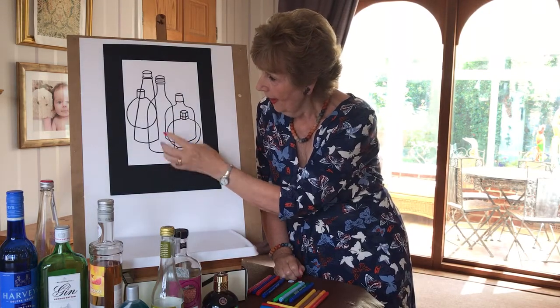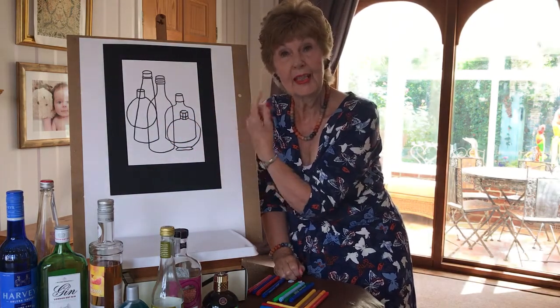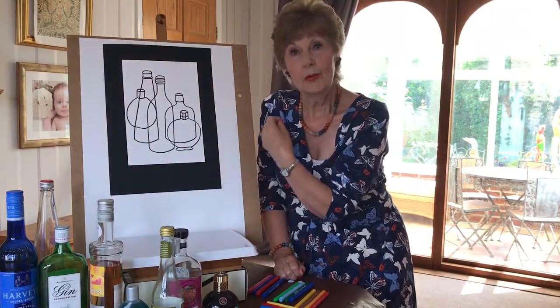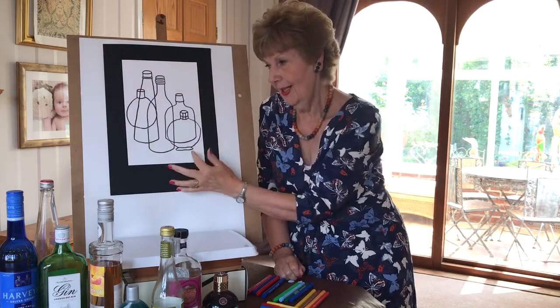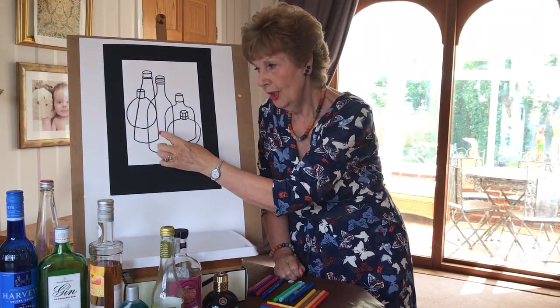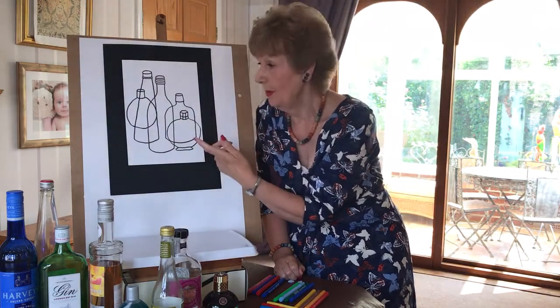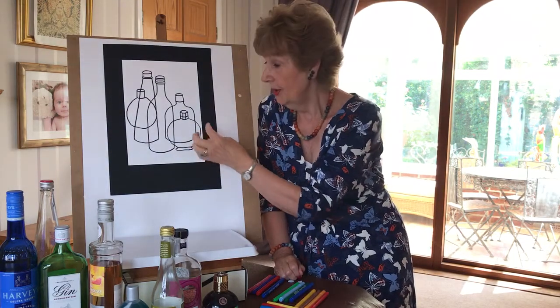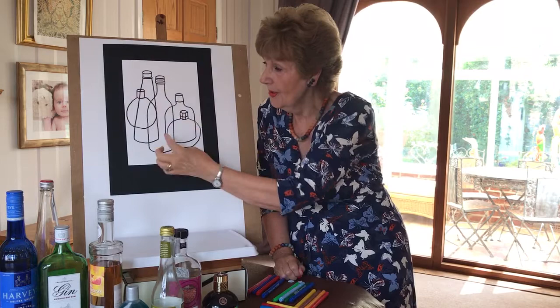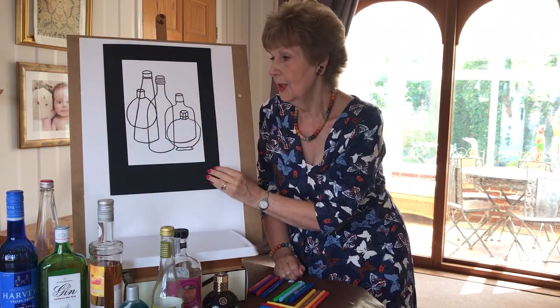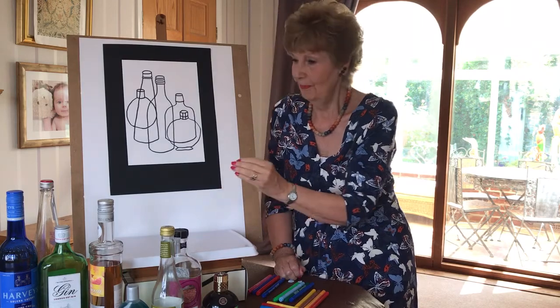So the fact that we've overlapped them gives us lots of different kinds of shapes. Remember that when you do this, to try and curve the bottom of the bottle, it makes the bottle look round and it looks better. And you can have any kinds of tops that you want. So that's the first thing that you're going to try and do today.